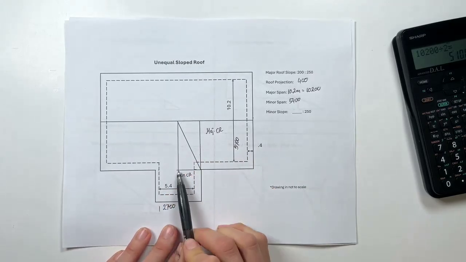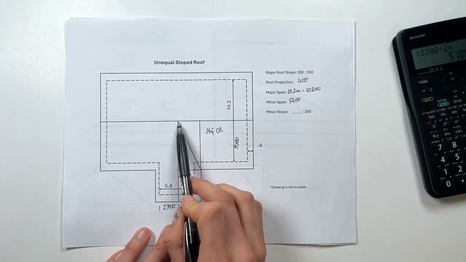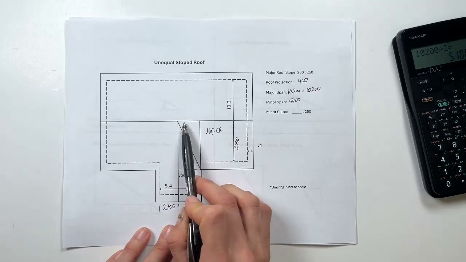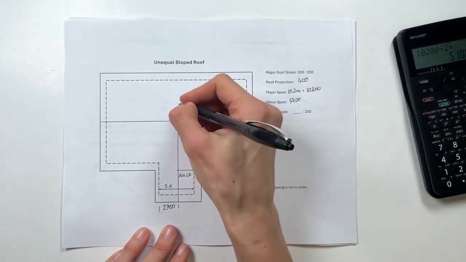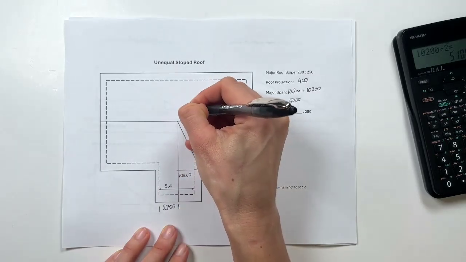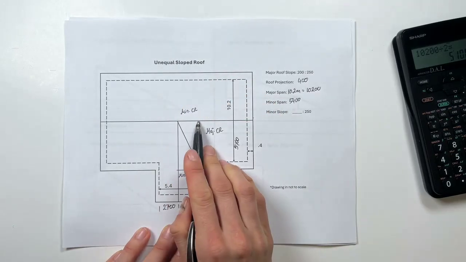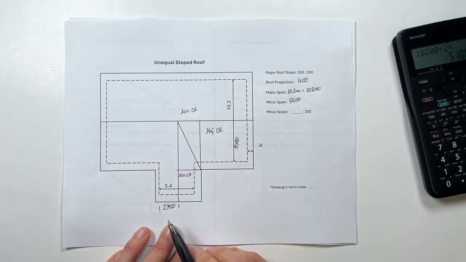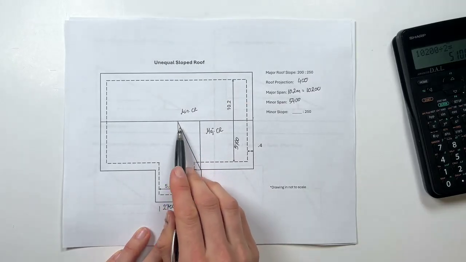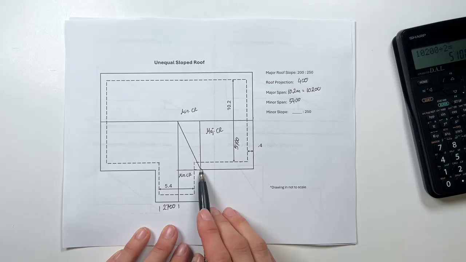Then this right here is the minor common. And incidentally, you can see that this minor common is actually parallel to this portion of the ridge, which means this will also be representing the minor common. And you'll see why that's important in a little while. And this right here will be the valley run.